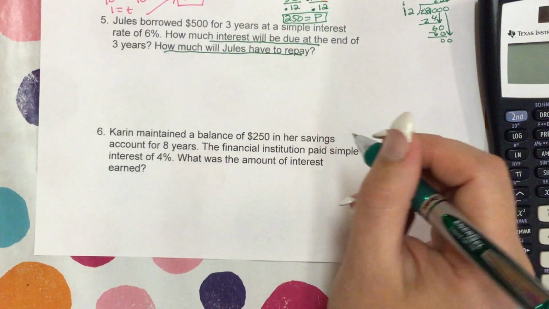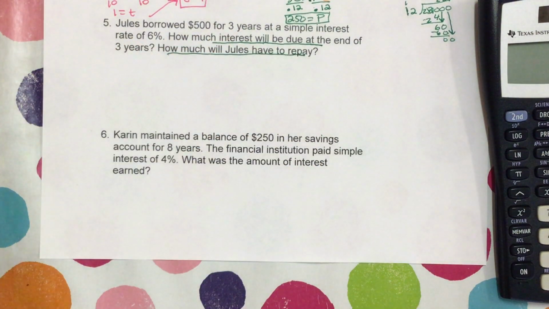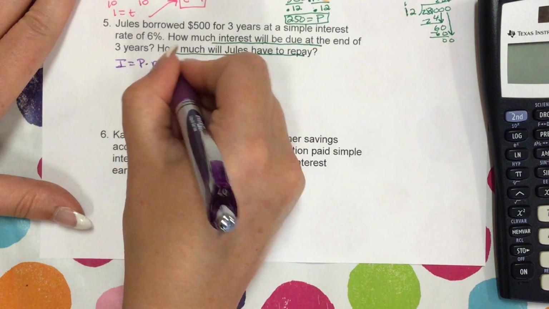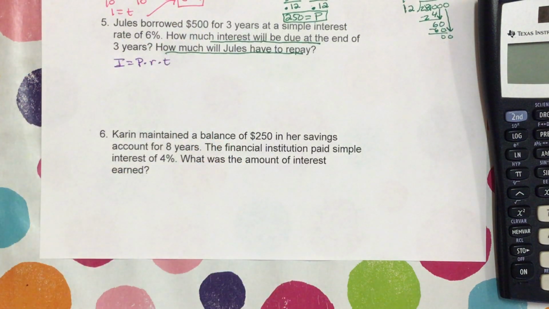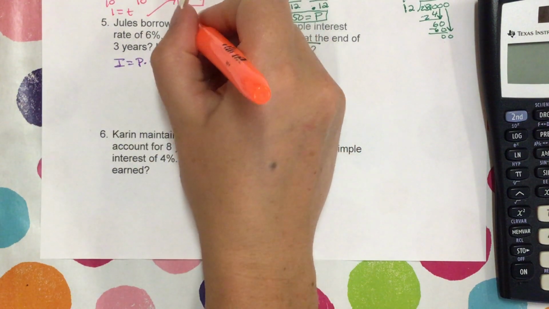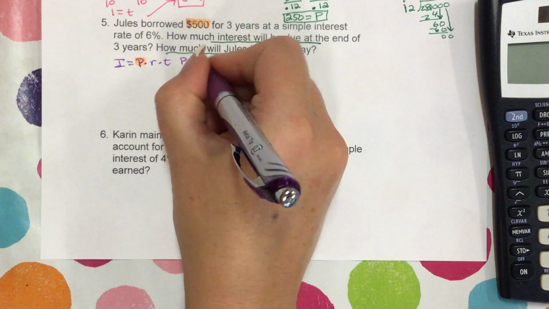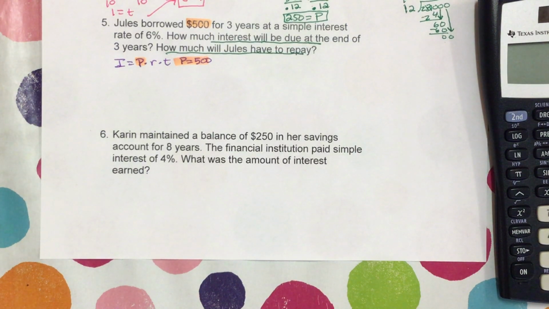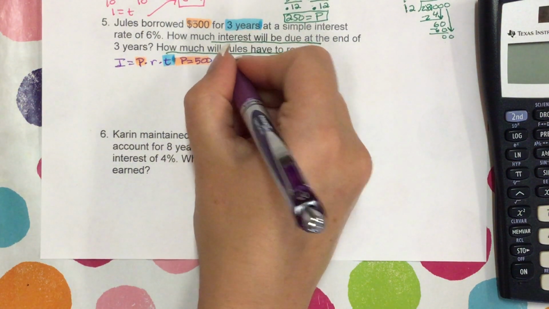Since we're dealing with simple interest, we know that we can use the simple interest formula. That is going to be I equals P times R times T. So what are the things that we know? Well, we know she borrowed $500, and that is our principal. So I'm going to define my variables. P equals $500. She did it for 3 years, so that is our time. So T equals 3.